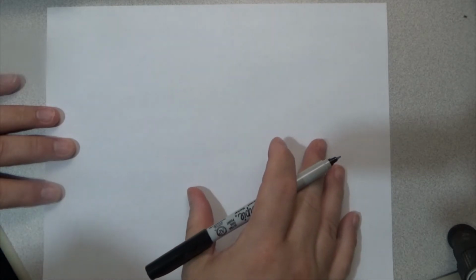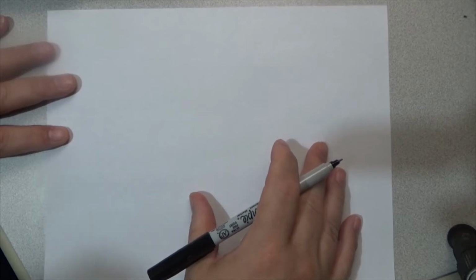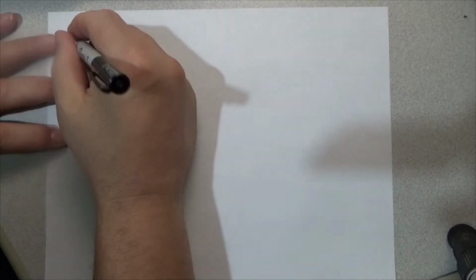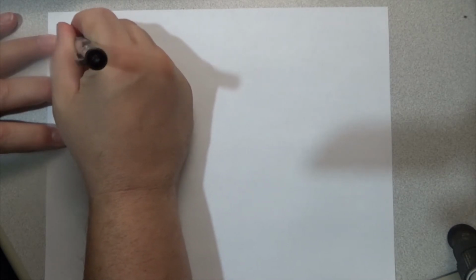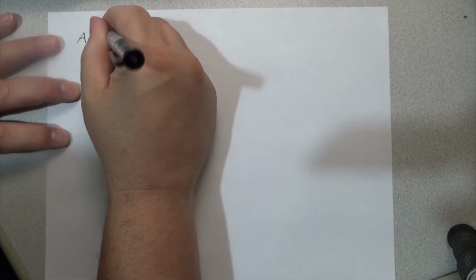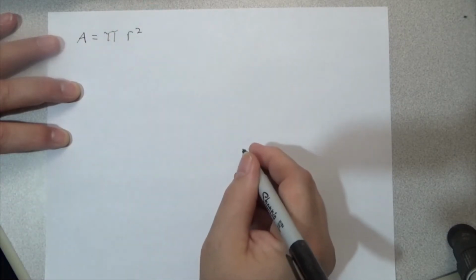This video is going to cover Unit 27, Sections 1 and 2. Section 1 deals with the areas of circles. Okay, so the area of a circle, the equation is area is equal to pi r squared.